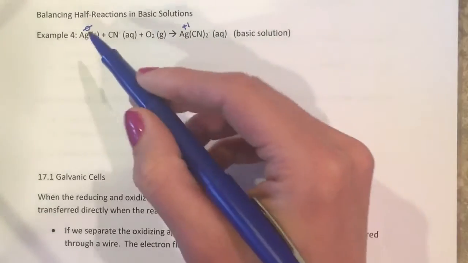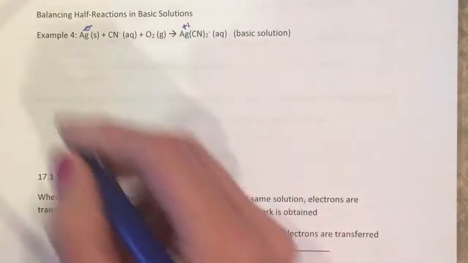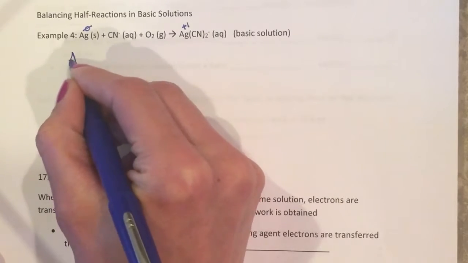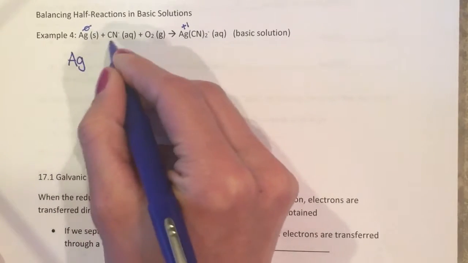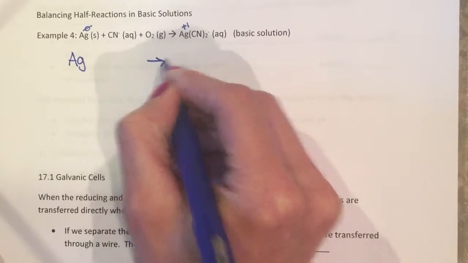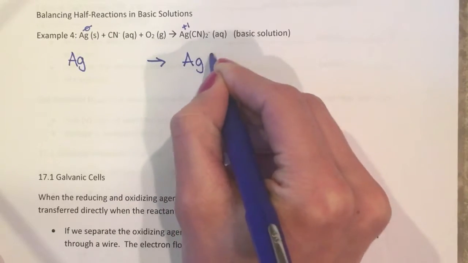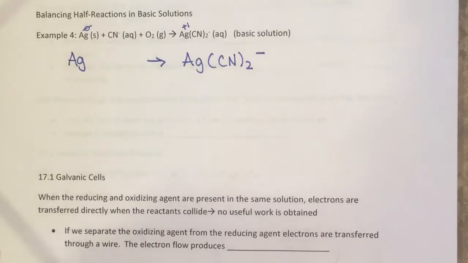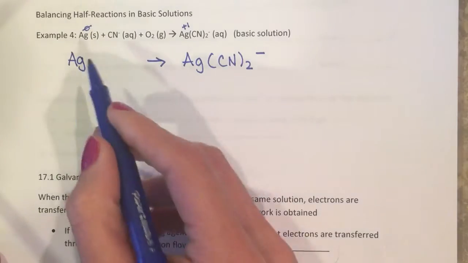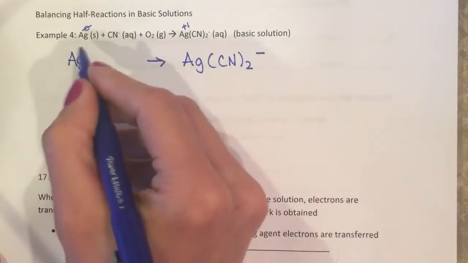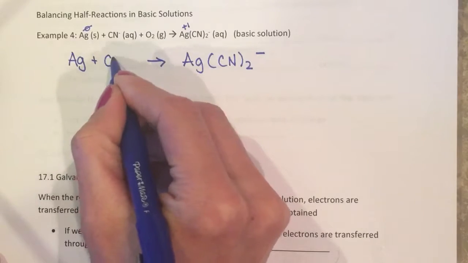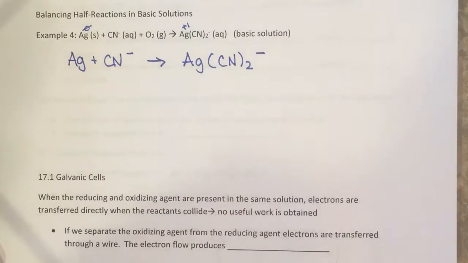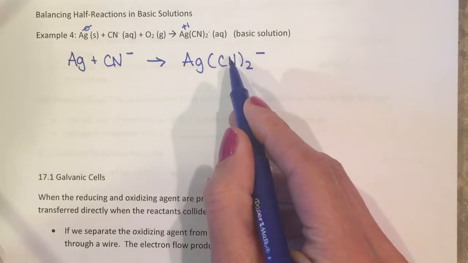So Ag is going from a 0 to a +1. So Ag is going to form AgCN2 negative. Now here's the problem. It's not just Ag forming this. It needs to react with CN to form this.